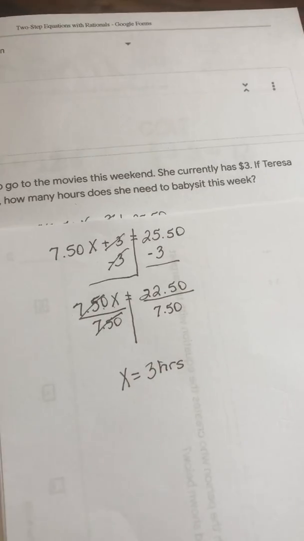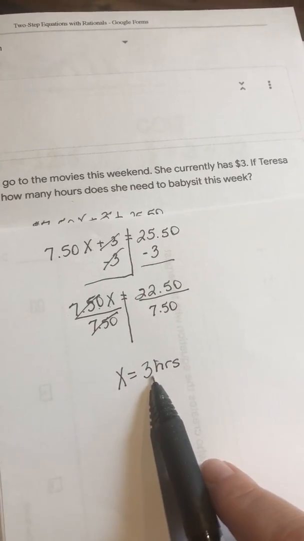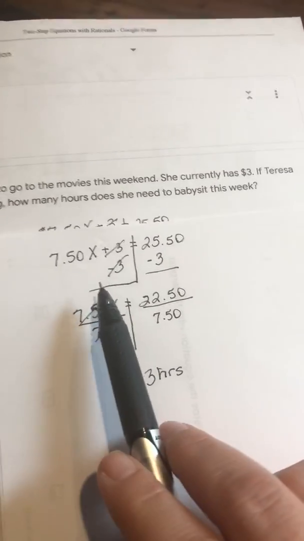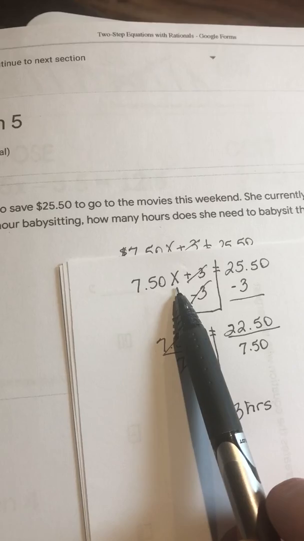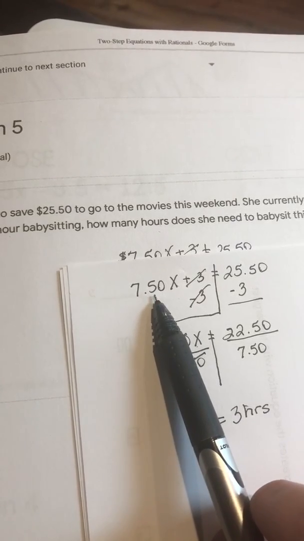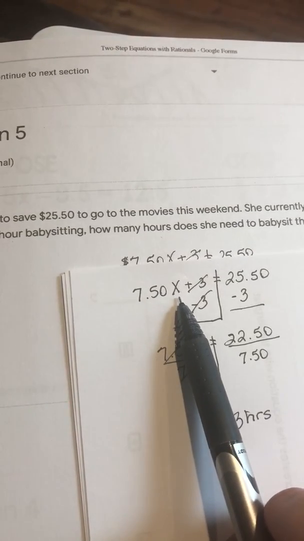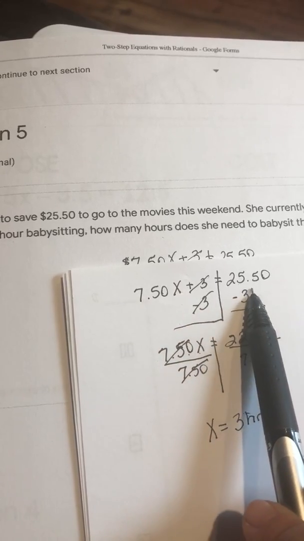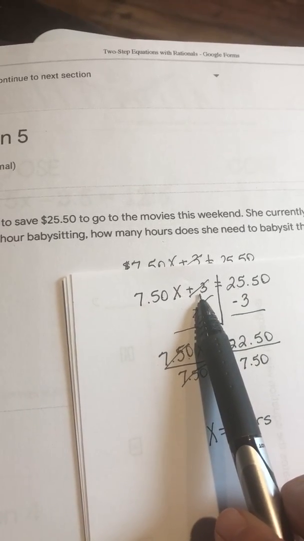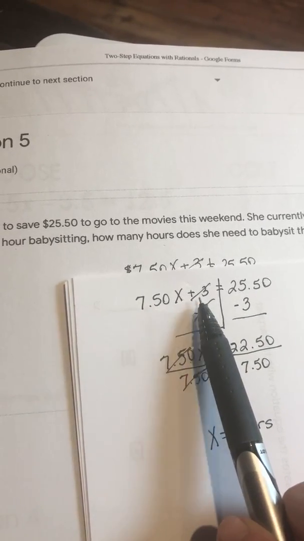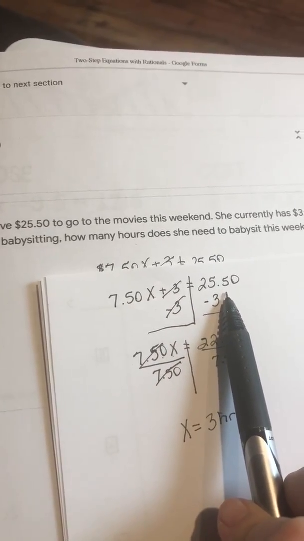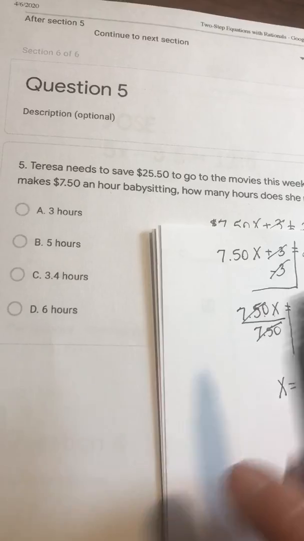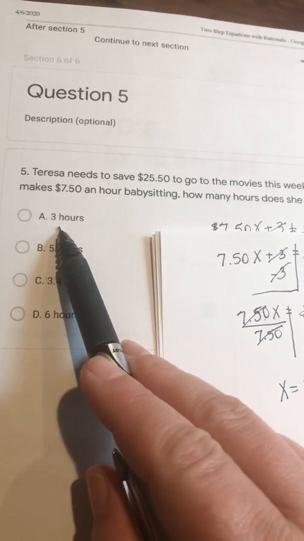So according to our calculations on what we just did, we figured out that Teresa would need to work 3 hours at $7.50 an hour. She'd have to work 3 hours to get that $25.50. And she'd also have to use the $3 that she already had to get her $25.50 to be able to go to the movies. Okay, so the answer to that would have been A.